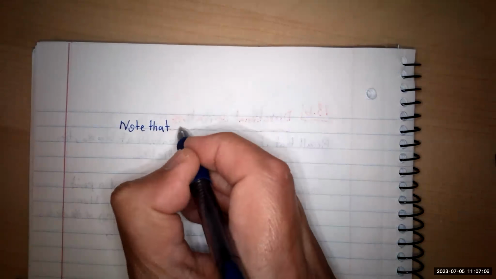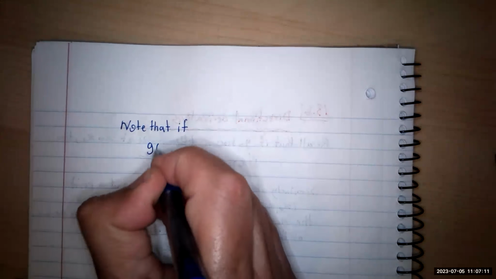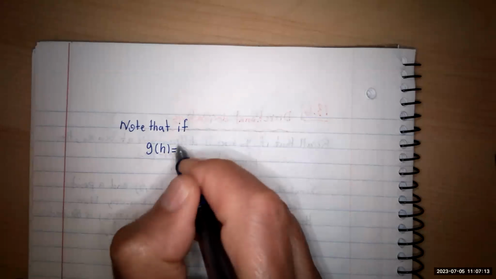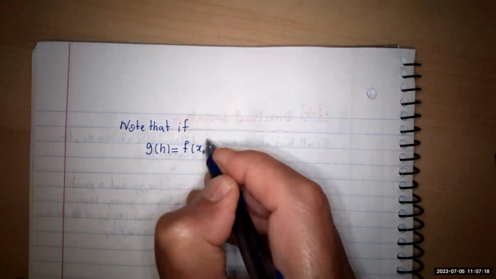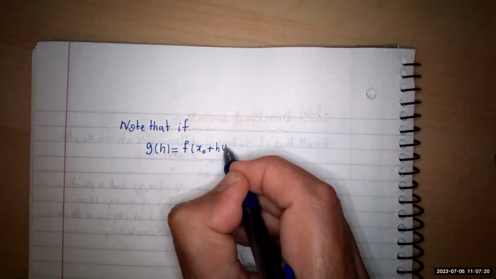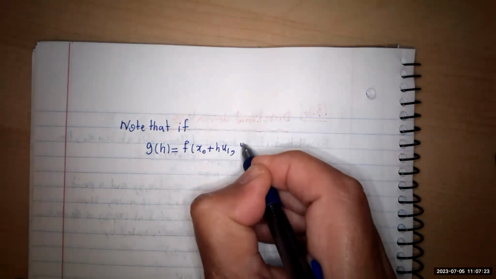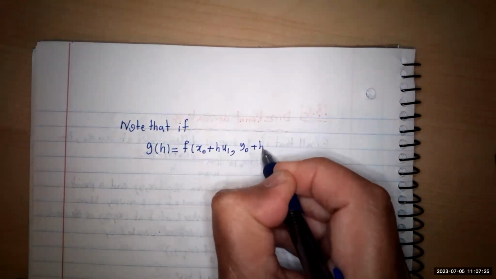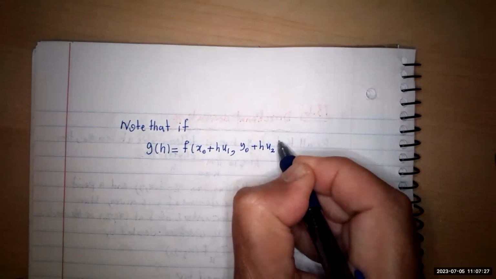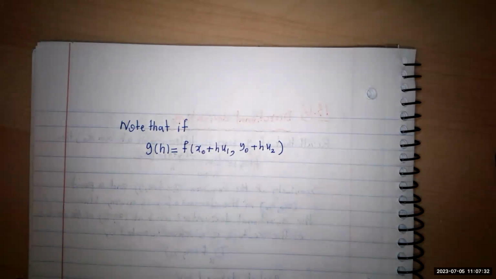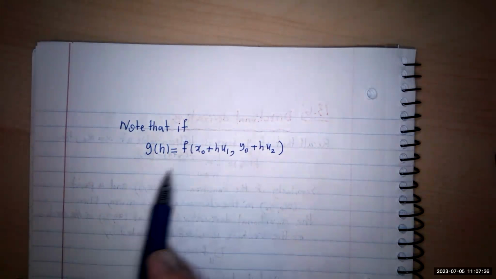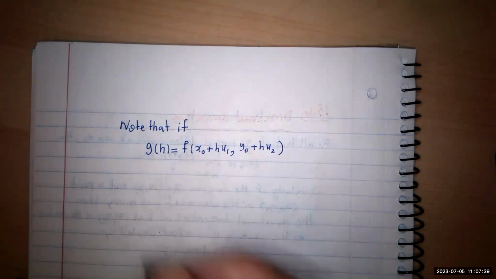Note that if the top expression is going to be called g of h, because it is a function of h, g of h, that's the top, f of x0 plus h u1 comma y0 plus h u2, minus f of x0 y0. If you call it g of h, then if you replace the h by 0, it's going to be g of 0.